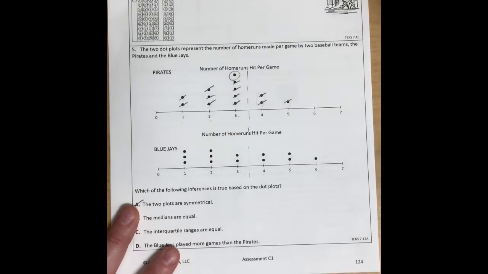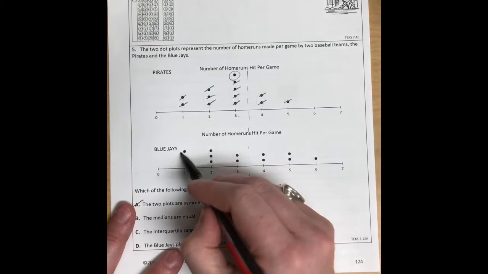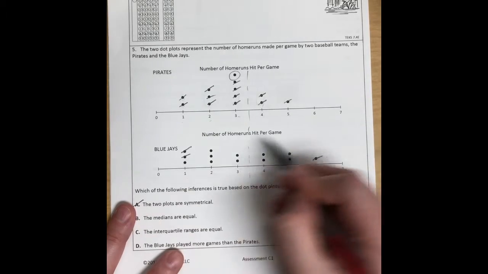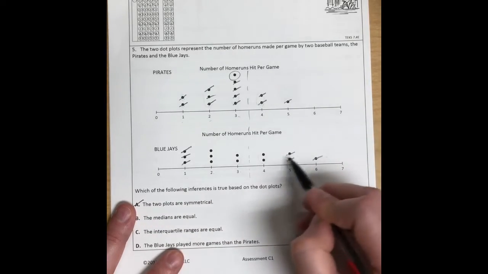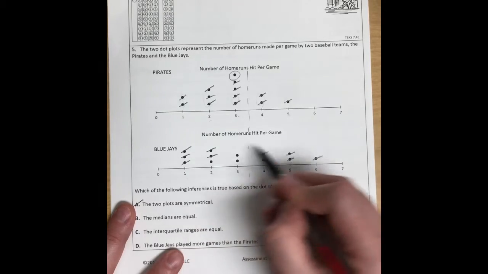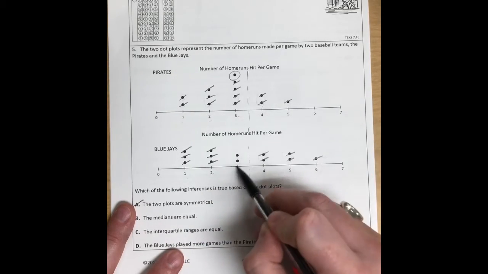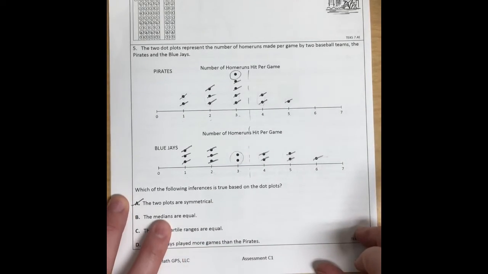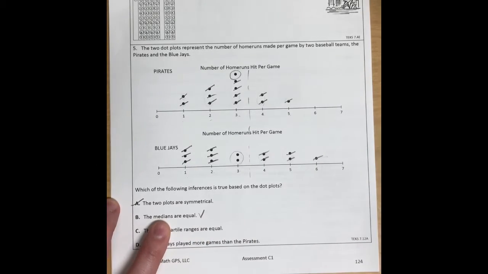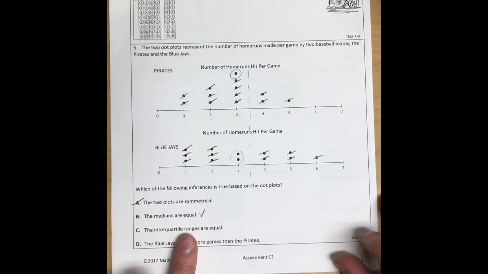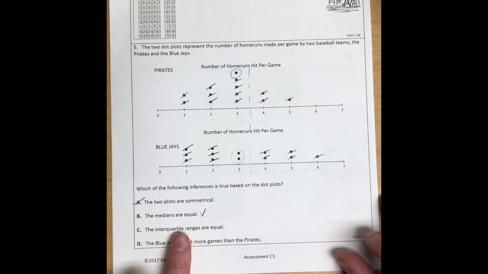So Pirates have a median of 3 home runs. Blue Jays, keep going front and back. Looks like they have a median of 3. So are their medians equal? Yes. Okay, interquartile range. This really stinks, and you're going to not want to do it, but what you have to do is you have to list all your numbers.